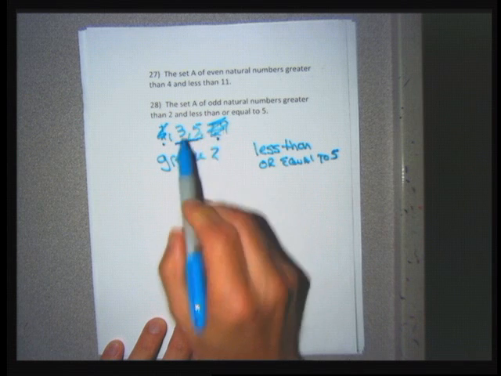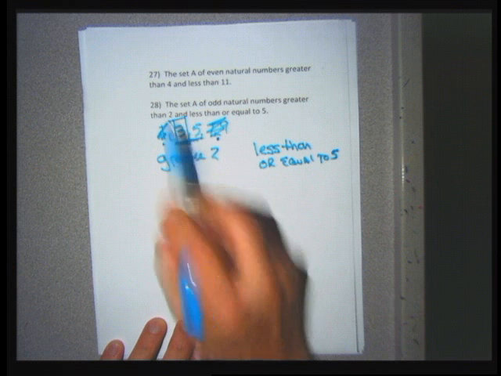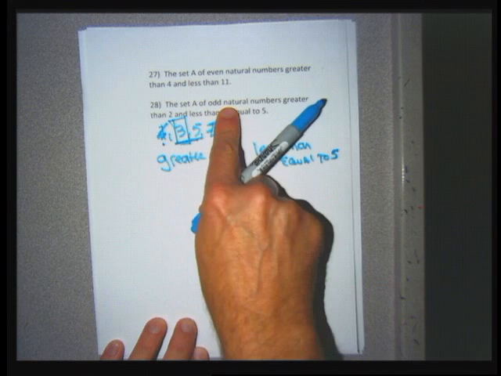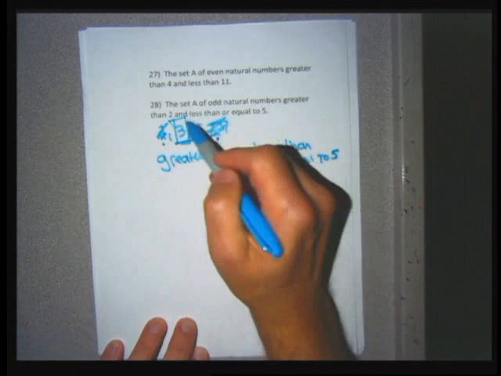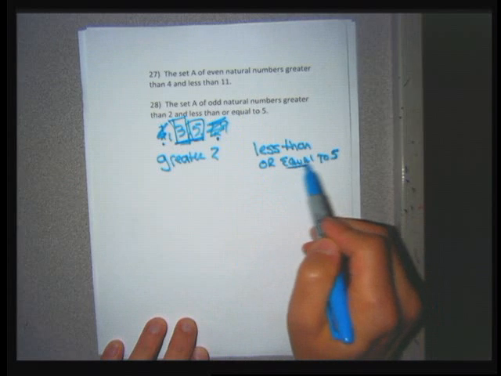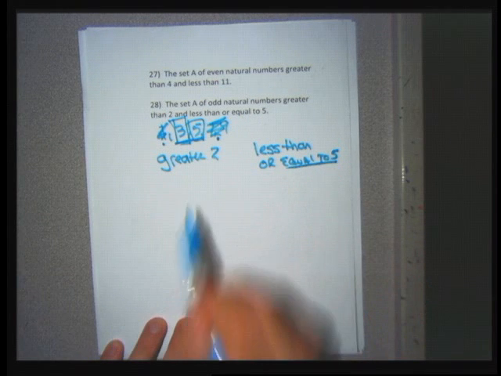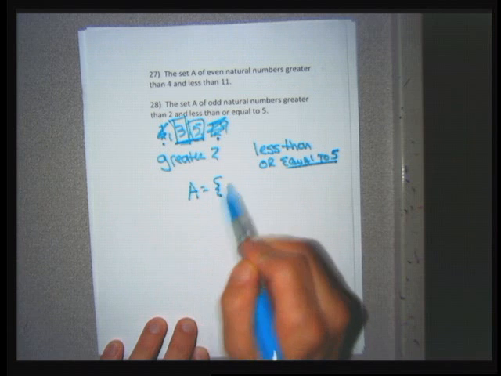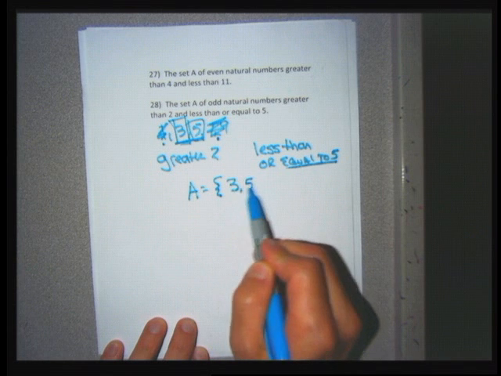But these two numbers, 3 is greater than 2, and it's less than or equal to 5, so it belongs in the set because it's an odd natural number as well. And 5 also is going to belong in the set because it's less than or equal to 5, so I'm going to include the 5. So the set A that's described in problem 28 contains the elements 3 and 5.